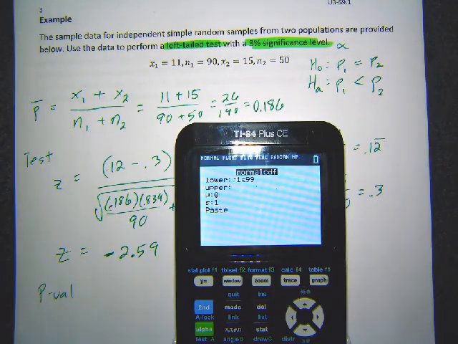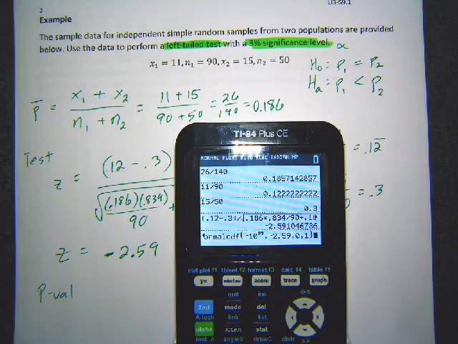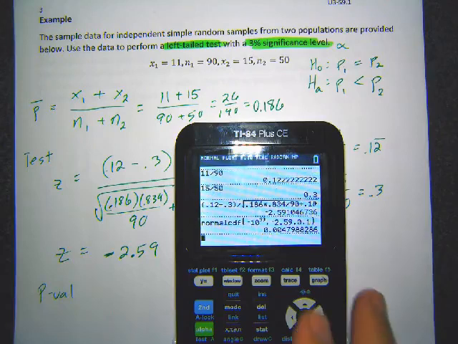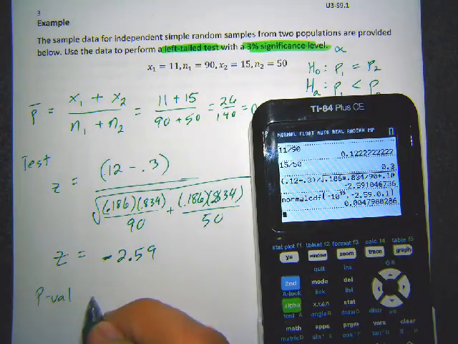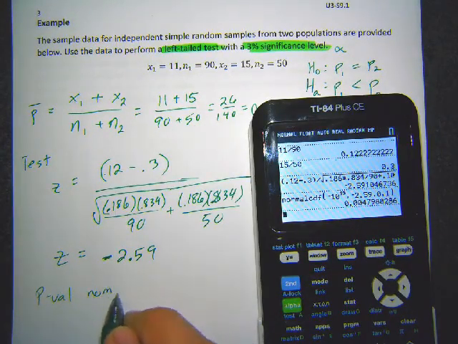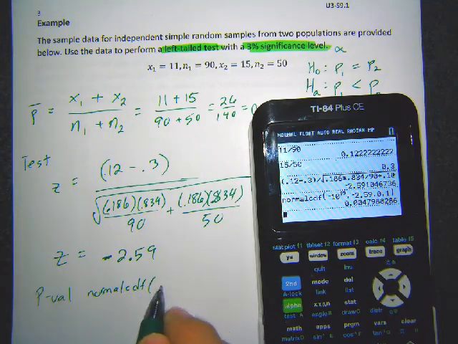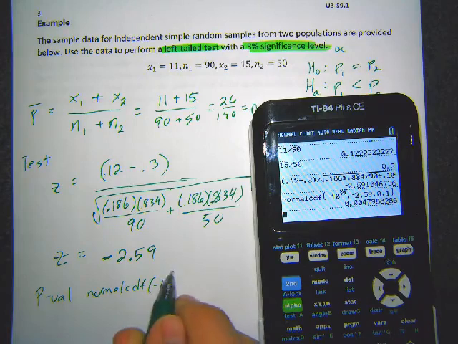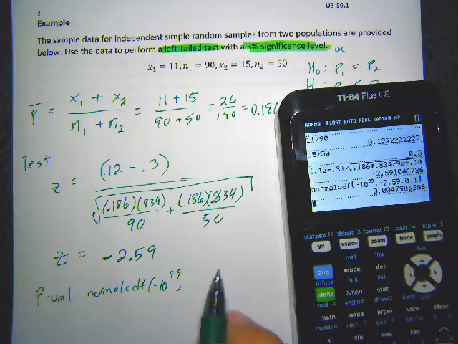My lower value would be like negative 10 to the 99th, something really small. My upper value would be negative 2.59, and then 0, 1, because we're using the standard normal distribution. And that would give you the p-value.